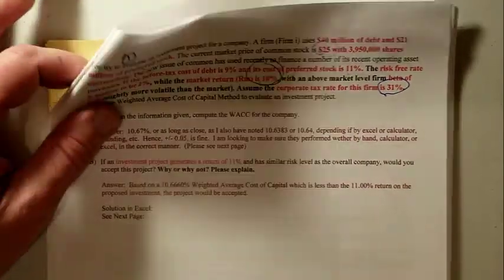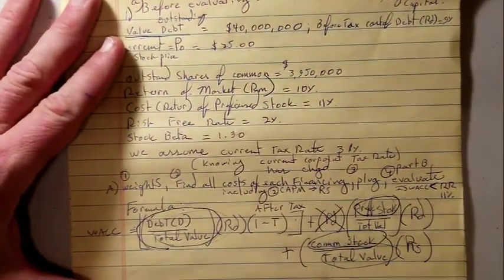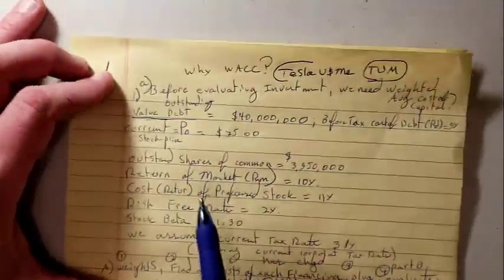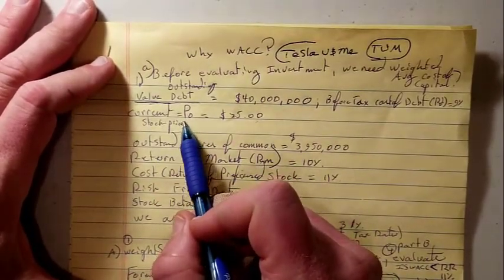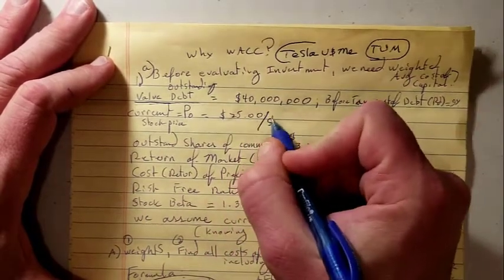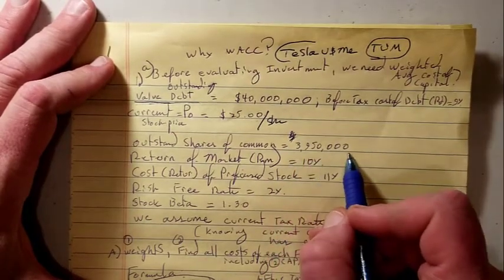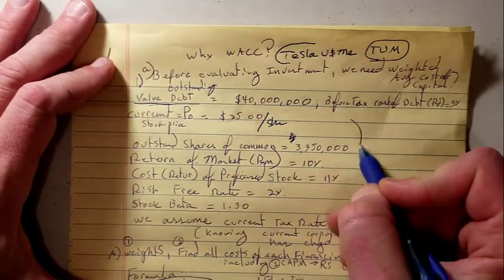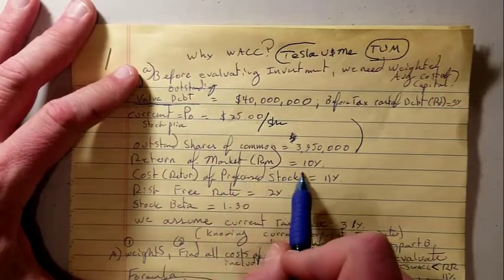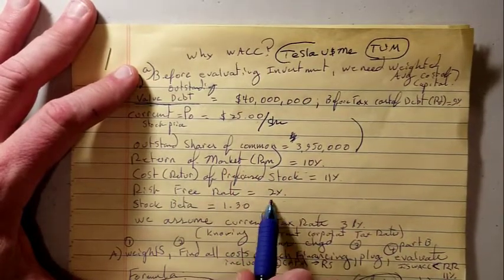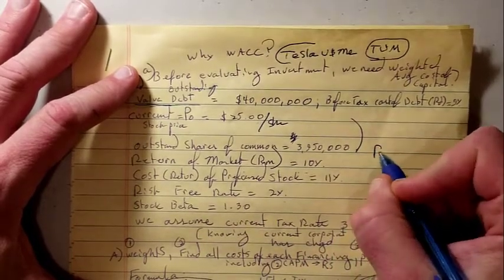Okay, so let me show you how we do that, and I'm hoping you guys can see this all right. Now, I'm looking through the givens here, and I see the cost of the current stock is $25 per share. Outstanding shares of common, 3,950,000. So we need to find out the total value right there, which is also called the market capitalization. Return on the market. We've also got the risk-free rate. We've got the beta. So I know that I can figure out what they call RS.